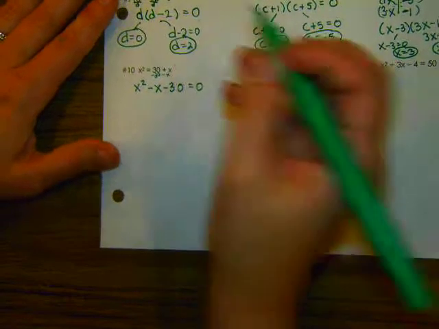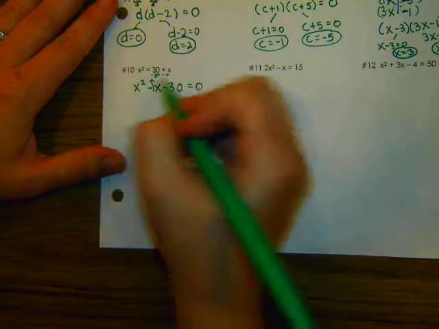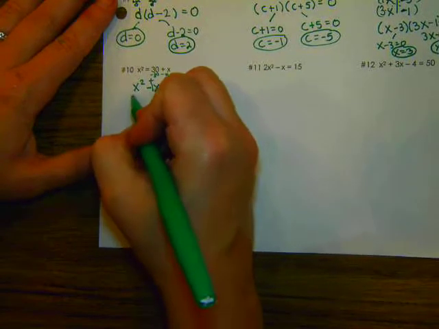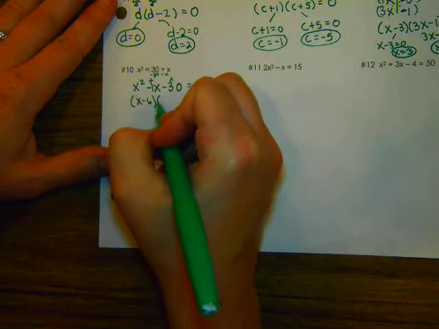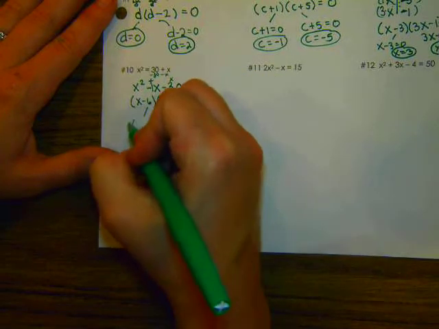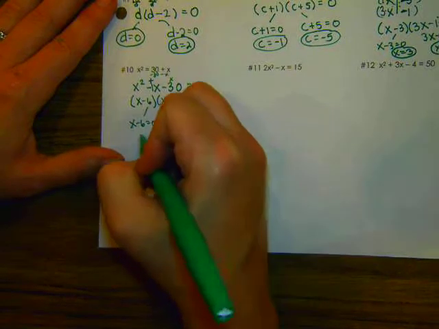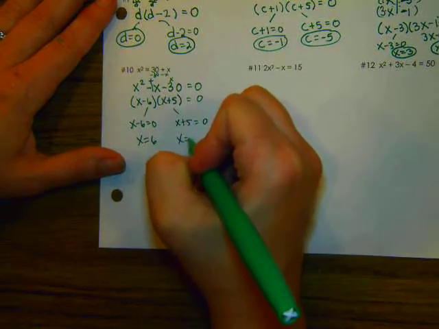So now, the only 2 numbers that add to -1 and multiply to -30 are -6 and 5. So x minus 6 equals 0 and x plus 5 equals 0. So I get x equals 6 and x equals -5.